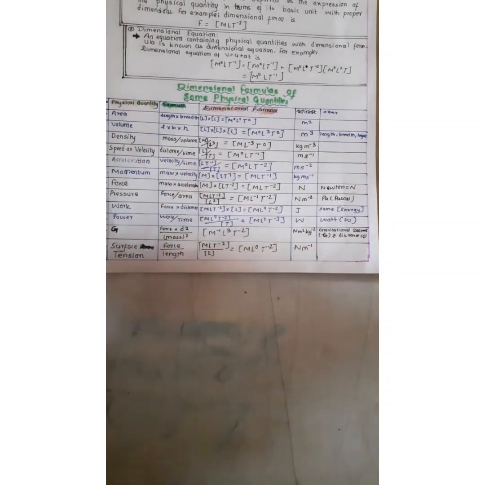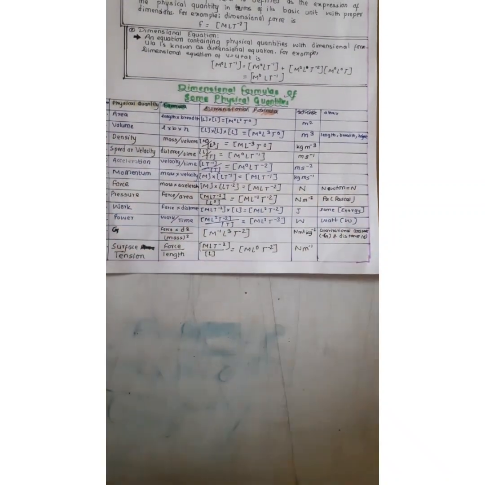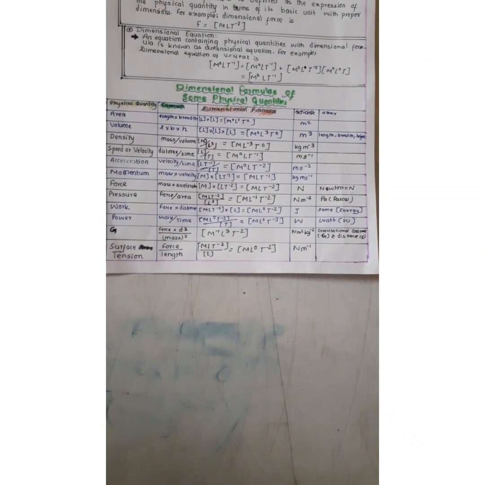Yes, Newton per meter, same. So I have taught you the dimensional formula of 21 quantities. Please stay tuned. I will teach you the dimensional formula of up to 19 other physical quantities. Stay tuned.